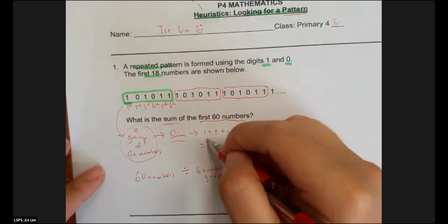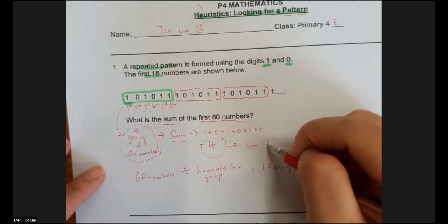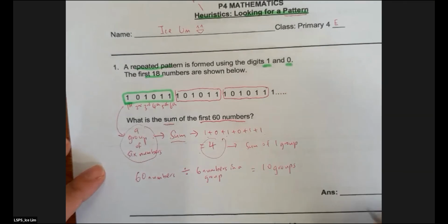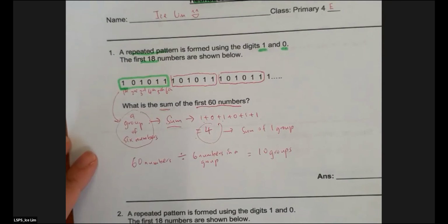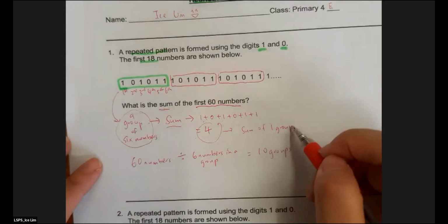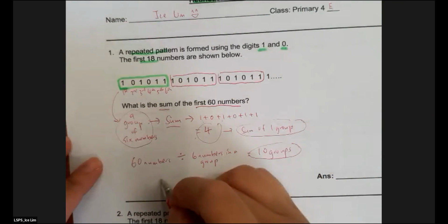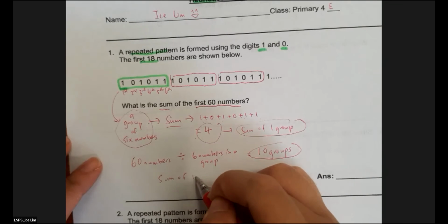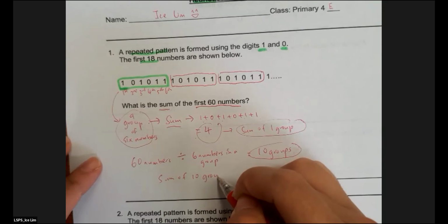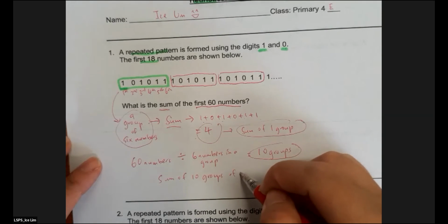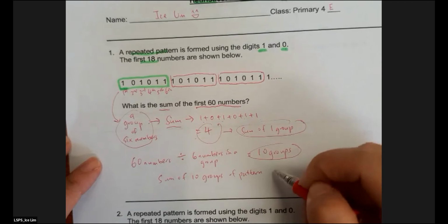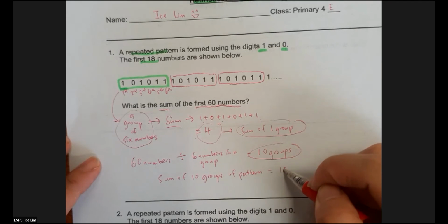If the sum of one group is 4, what do you think is the sum of 10 groups? So the sum of 10 groups of the pattern will be 10 times 4 equals 40.